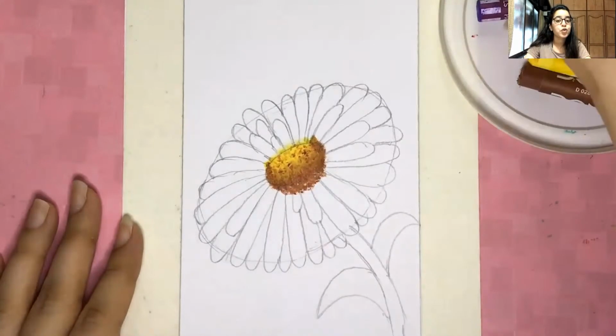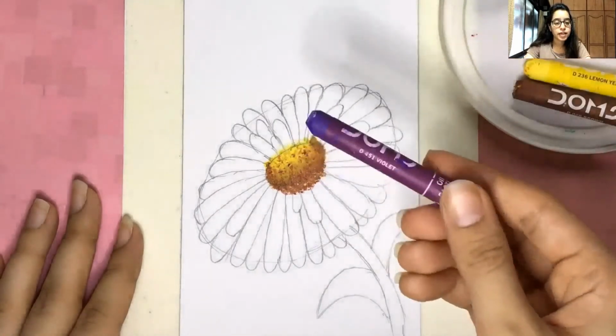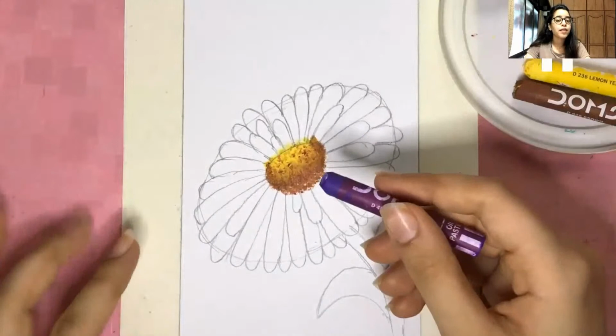Okay, so I hope you are done with the central section as well. And it's time to move to the petals now. I'm going to make use of violet color over here. In case you're not having violet color, don't worry. You can make use of a pink color as well, because the same flower has different species which are available in pink color as well. But I'm going to make use of violet color, and as I said, if you don't have violet, you can use pink color as well.